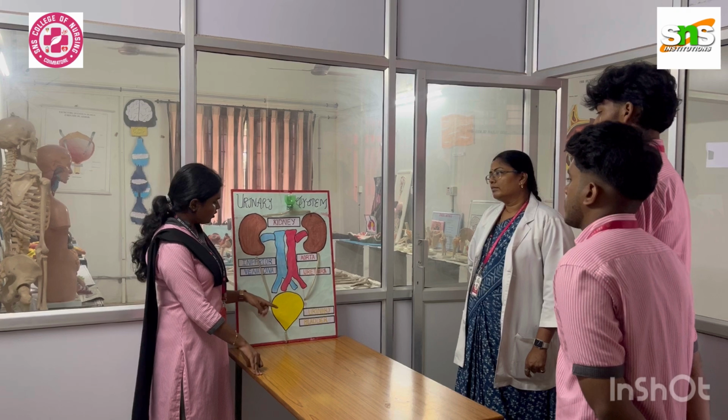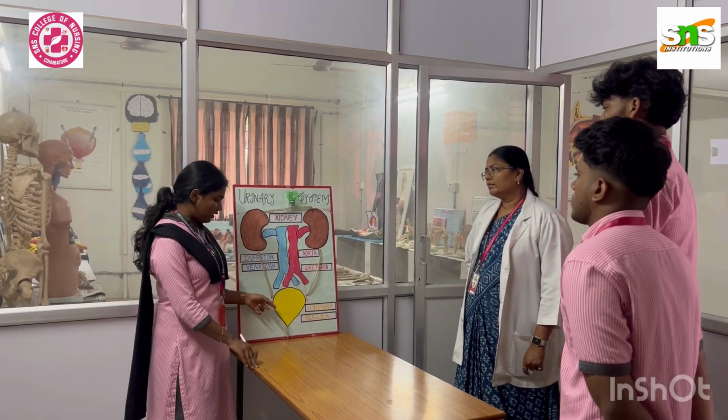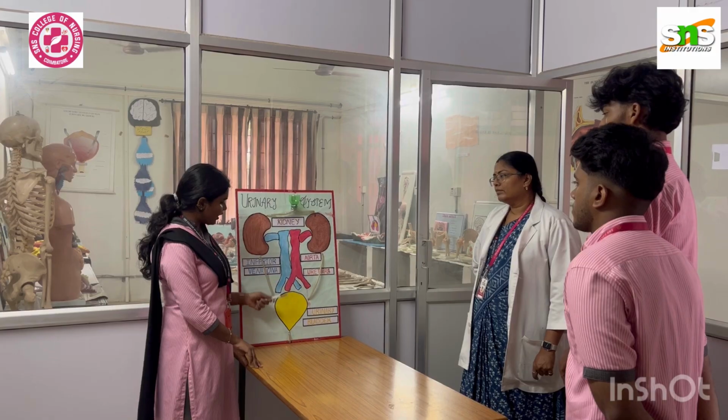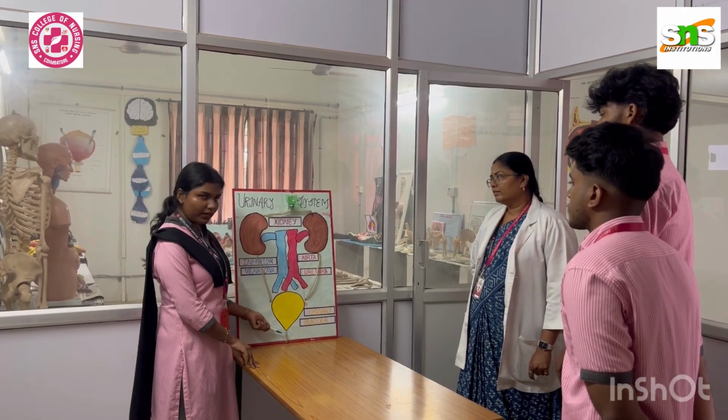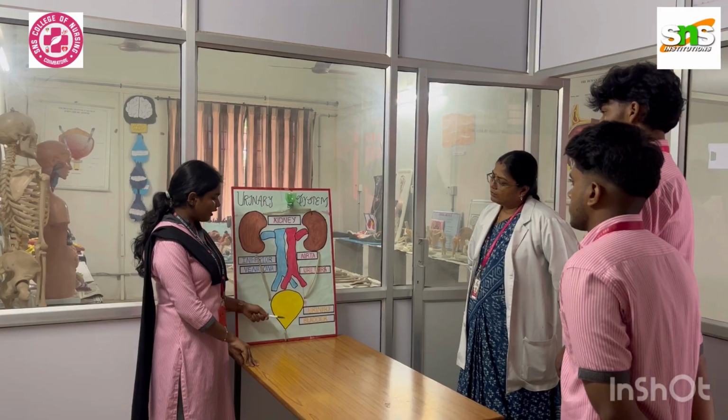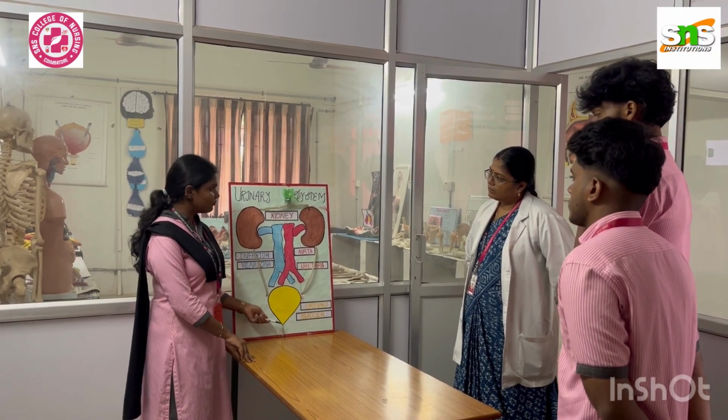urinary bladder. The urinary bladder has 3 openings. Two openings are from the ureters, and the other one is the urethral opening. And this stores the urine, and the urine is later excreted through the urethra.